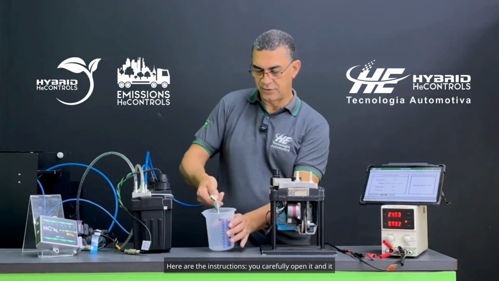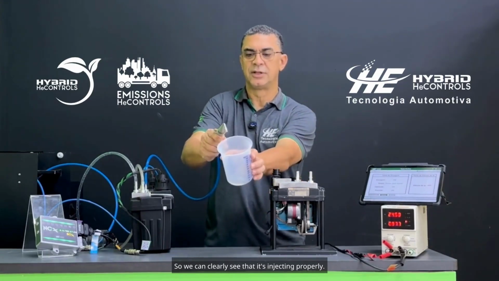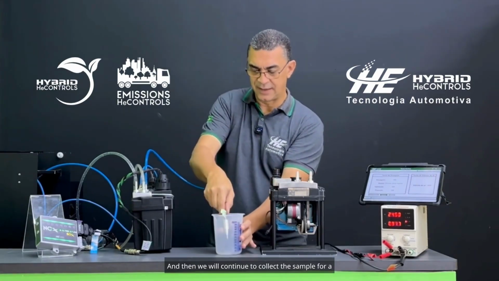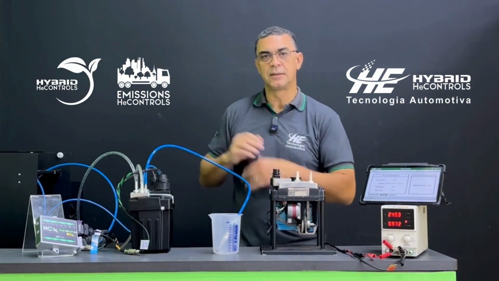Here are the instructions. You carefully open it and it immediately starts spraying the Arla. So we can clearly see that it's injecting properly. Yes, it is definitely injecting now. And then we will continue to collect the sample for a full 8 minutes. So the automatic test in 8 minutes will dispense 100 milliliters.